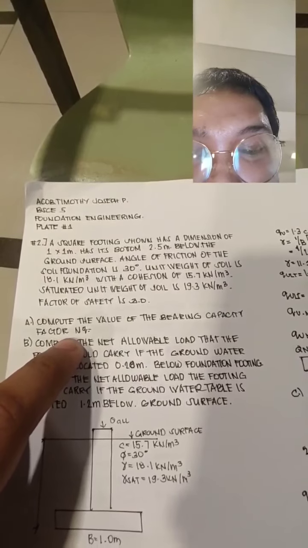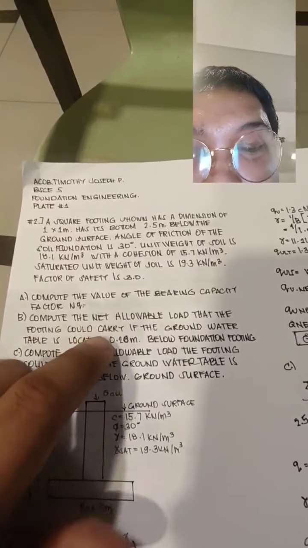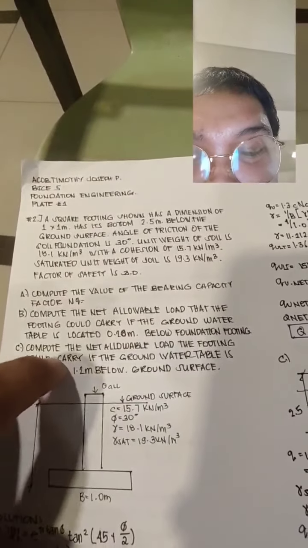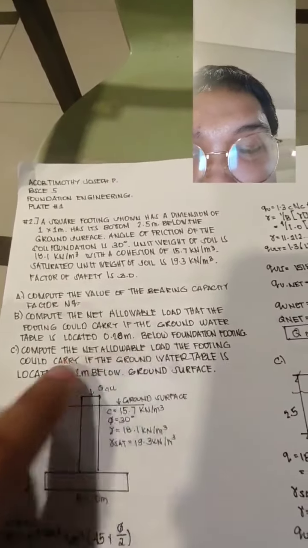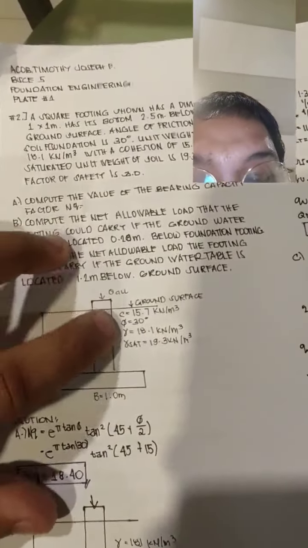A, compute the value of the bearing capacity factor Nq. So, we will look for it in Nq. And B, compute the net allowable load that the footing could carry if the groundwater table is located 0.28 meter below the foundation footing. And letter C, compute the net allowable load that the footing could carry if the groundwater table is located 1.2 meters below the ground surface. So, we have here the figure and its components.